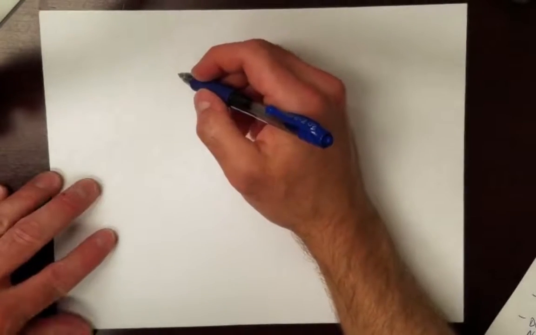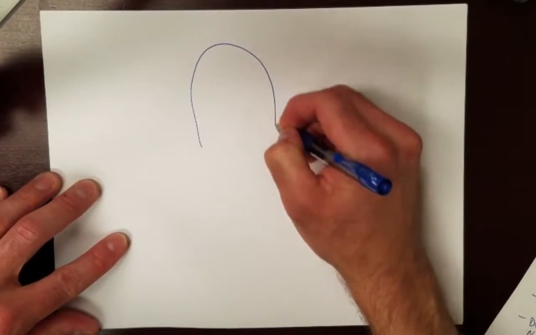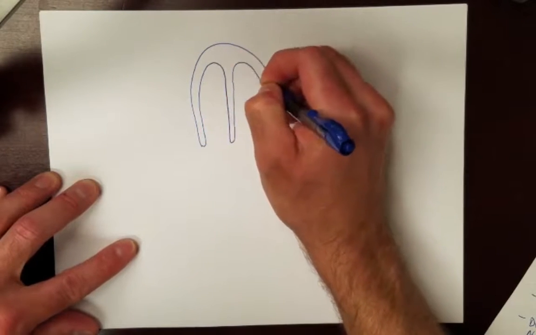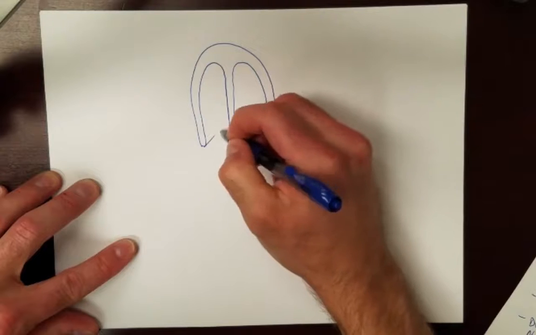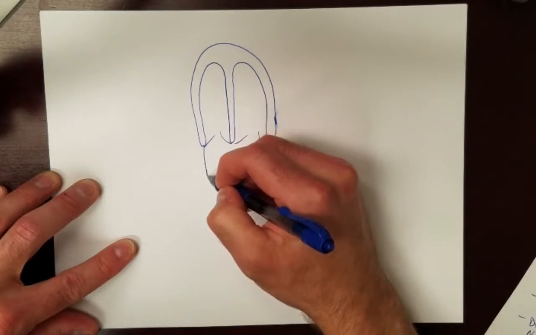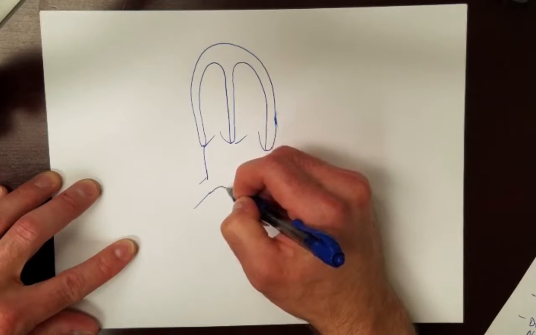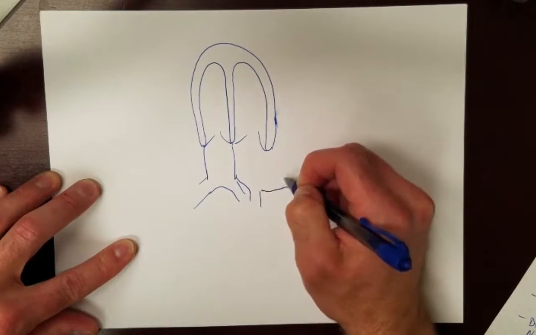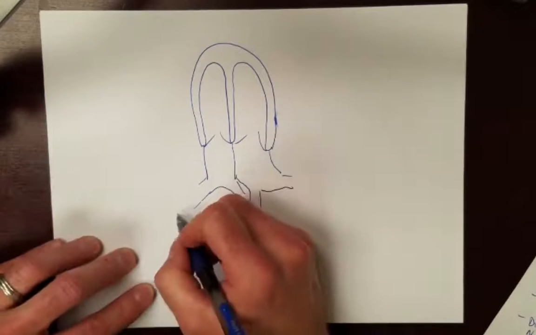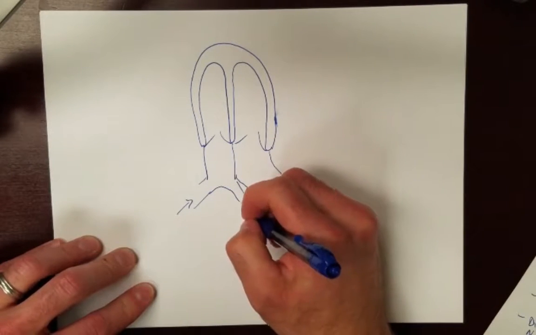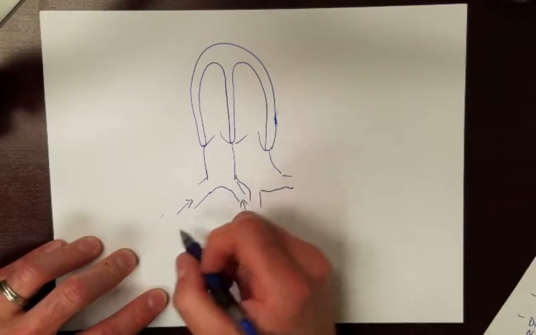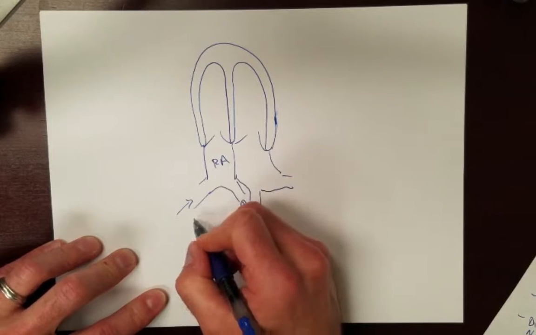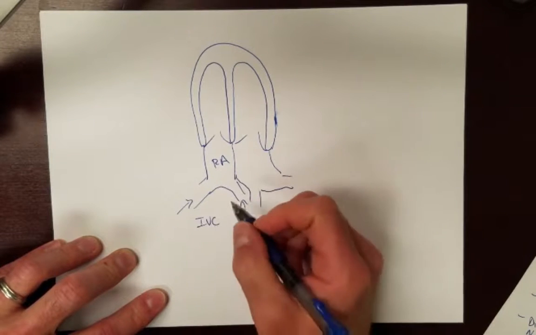So if we imagine our heart here, right? So we've got this heart. My beautiful drawing. There's your RV here. There's your LV, right? There's your tricuspid valve, mitral valve, right atrium here, and then left atrium here, right? So into our right atrium, this is your IVC and your SVC coming into your right atrium. Those sort of measure our preload, right? So our preload to our right atrium, we think of as sort of an assessment of our IVC. That's how we assess it on ultrasound, right?